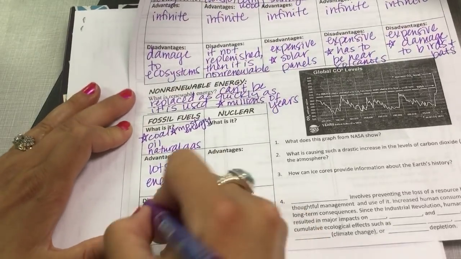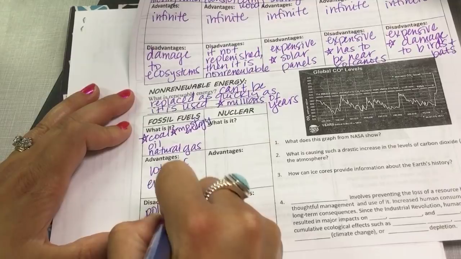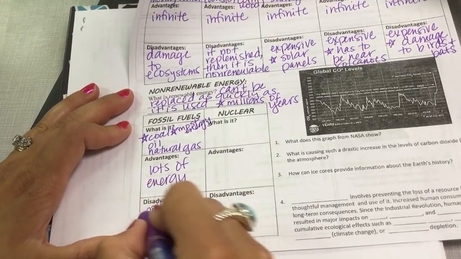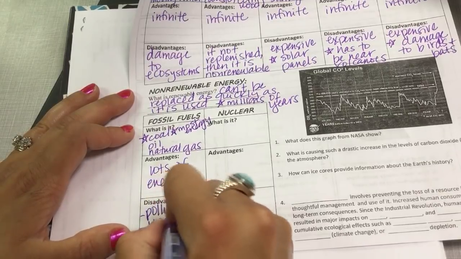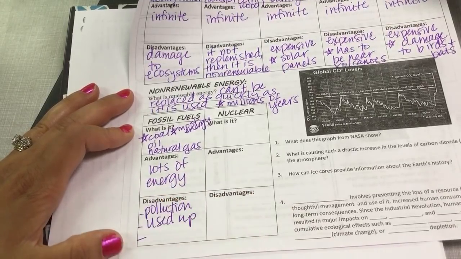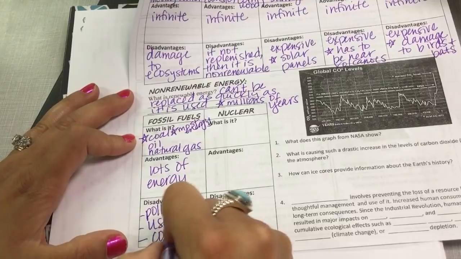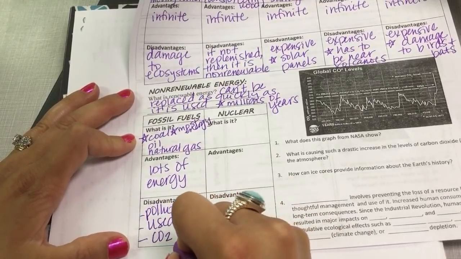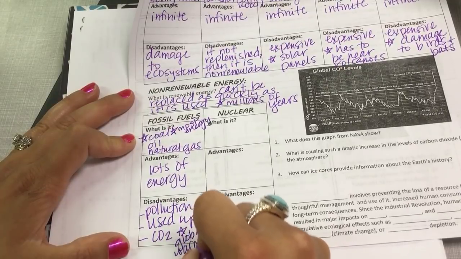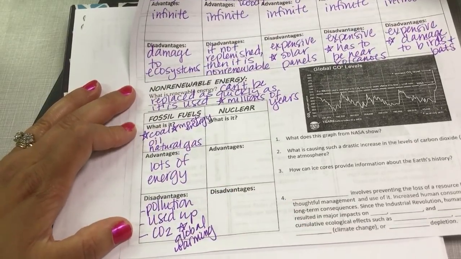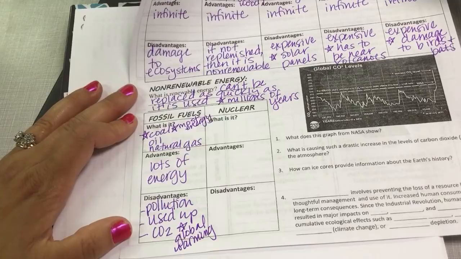And disadvantages, pollution, it's non-renewable, so it's going to be used up pretty quickly. And also CO2, global warming. So carbon dioxide is a greenhouse gas and contributes to, or is the main cause of, global warming.